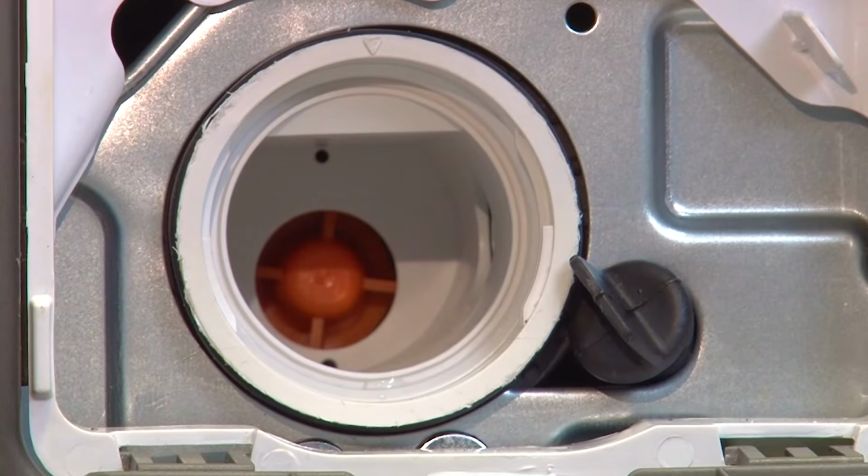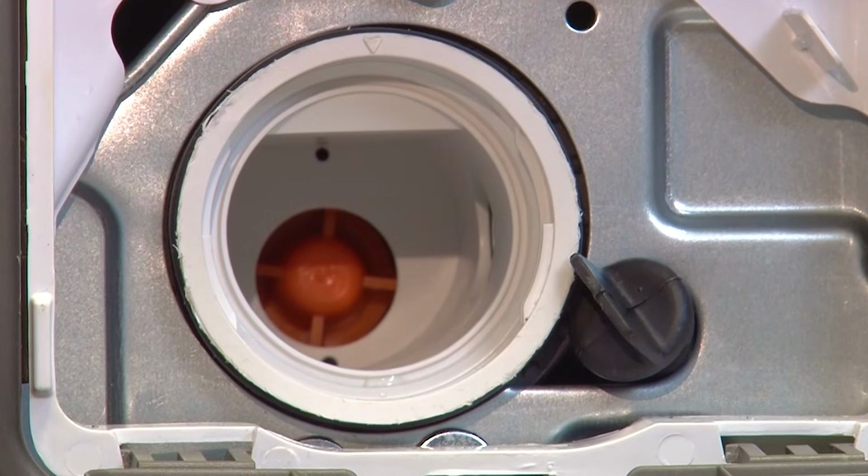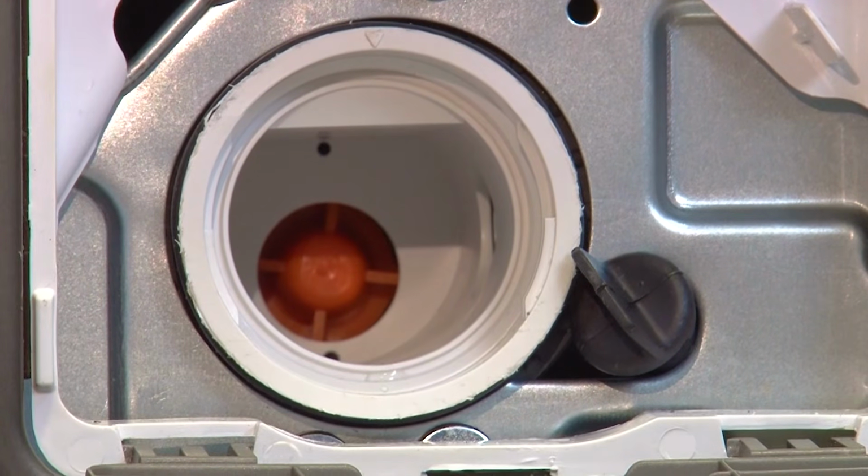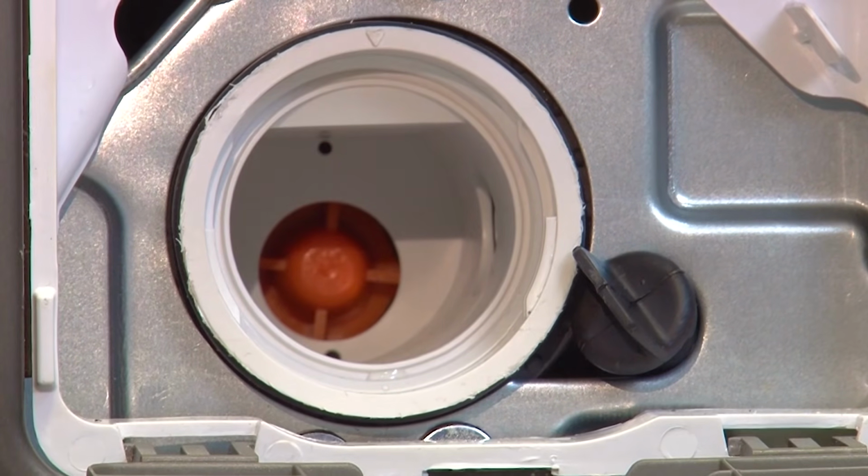The next thing to check is the pump impeller, and you can see it at the back there. To do this, move the blade with your fingers to ensure that it moves freely. If there is any debris blocking its movement, then remove the obstruction. If the impeller has actually come away from the pump, then a new pump will need to be fitted.